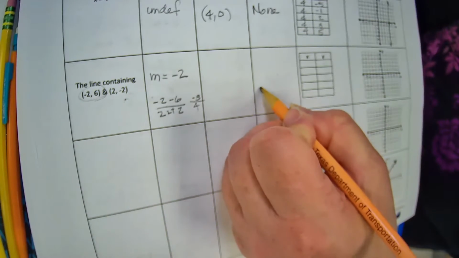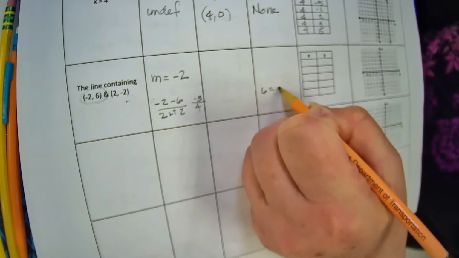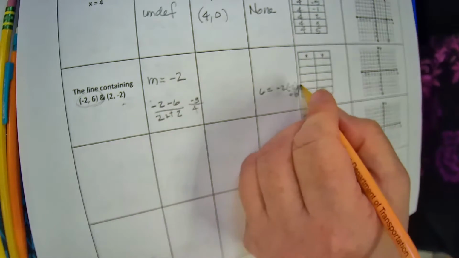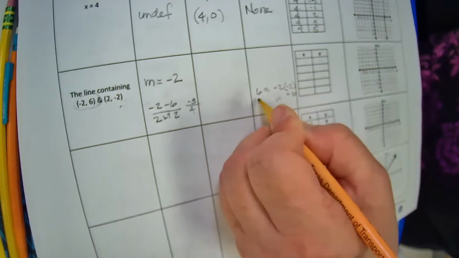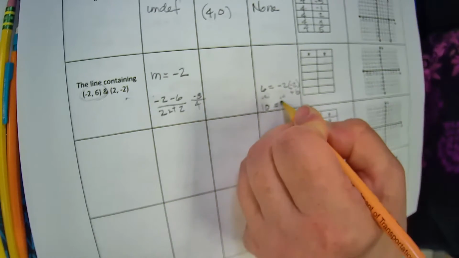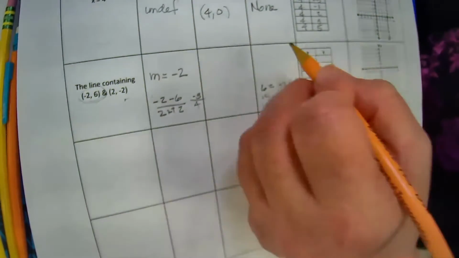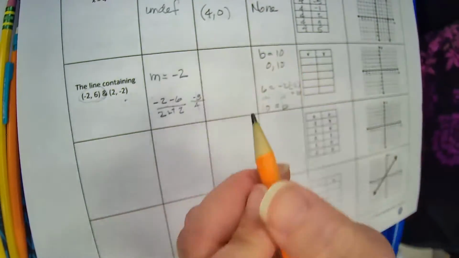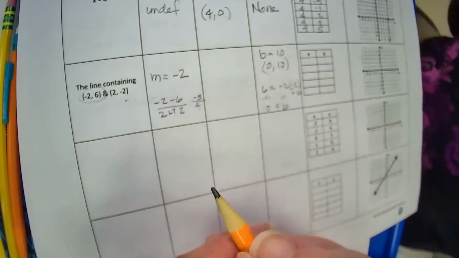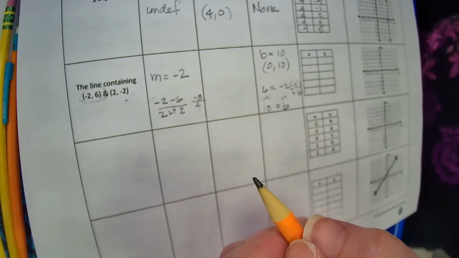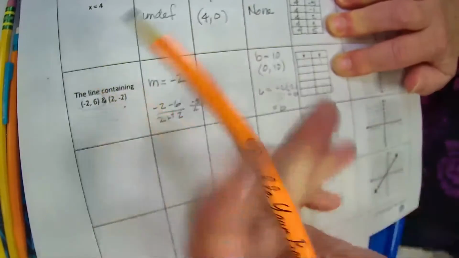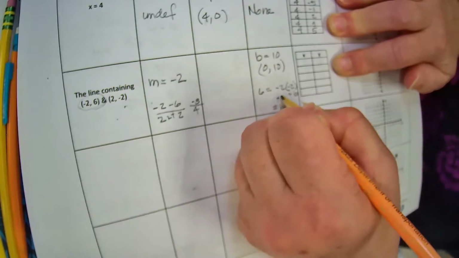So for the y-intercept, we've got 6 equals -2 times -2 plus b. So that's -4, so I have to add 4. So 10 is b. All right, so b equals 10, which means 0, 10. This one's not going to graph real well on here, is it? Did I do something wrong? Positive 4, you have to subtract 4. You're right. My bad. Sorry. That's a positive 4, so we have to subtract 4. So 2.